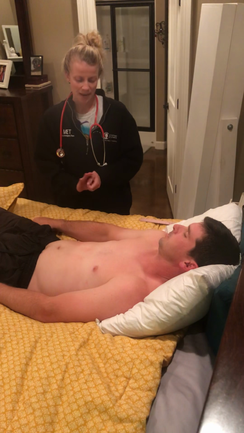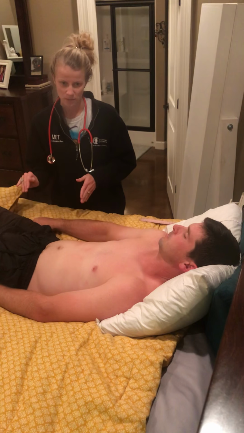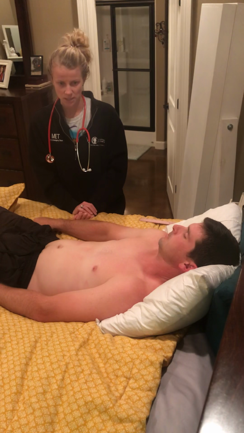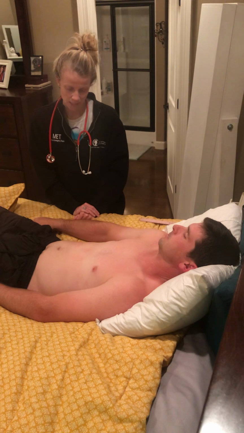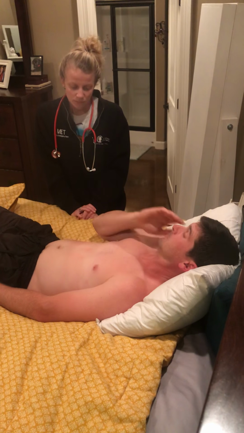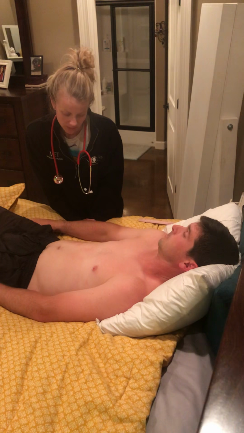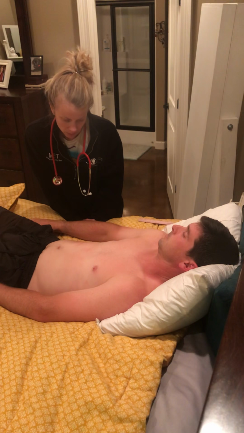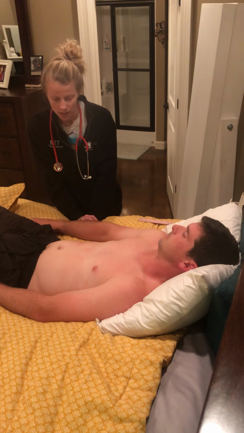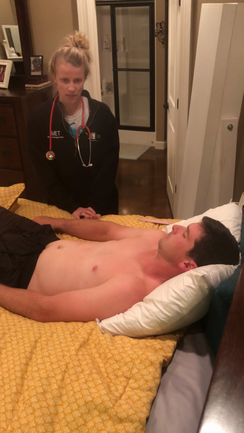So initially during my inspection, I'm just going to note that the patient's abdomen is symmetrical on both sides. His stomach appears to be flat, and I don't notice any inflammation or bulging around his umbilicus. I don't notice any aortic pulsations or any peristalsis. He also doesn't appear to have any kind of scars or lesions or rashes anywhere.